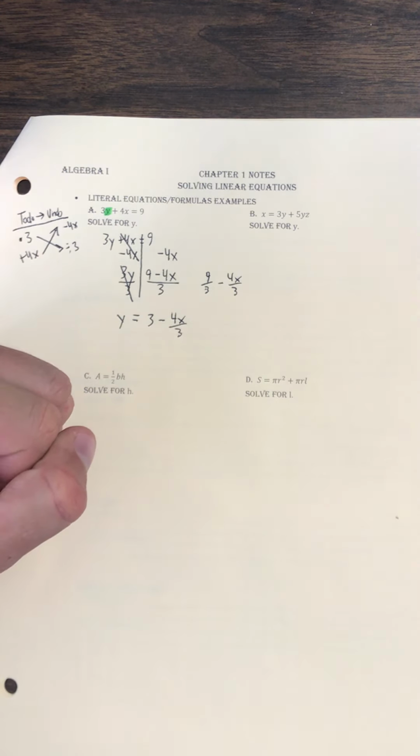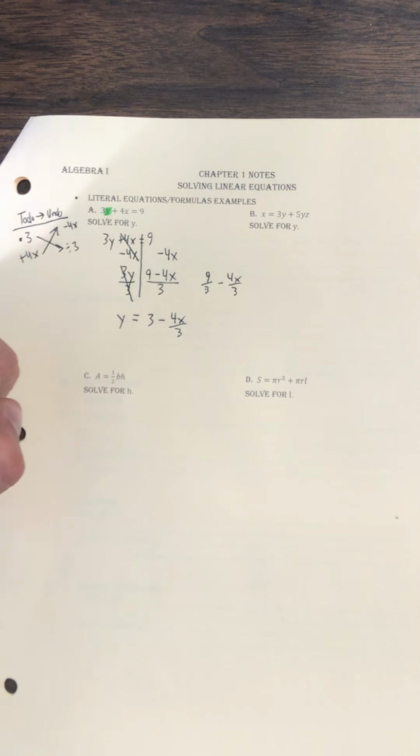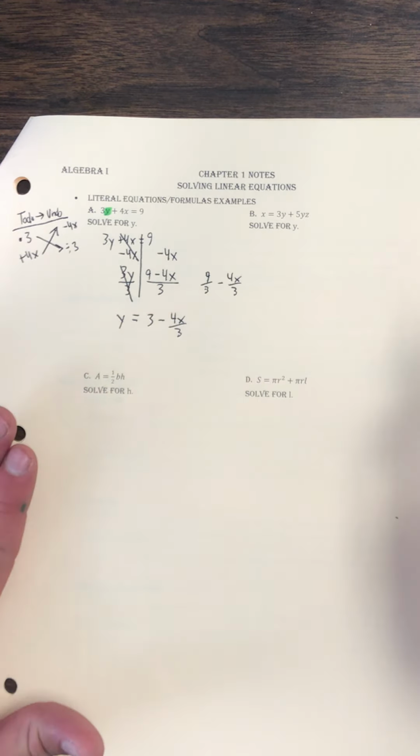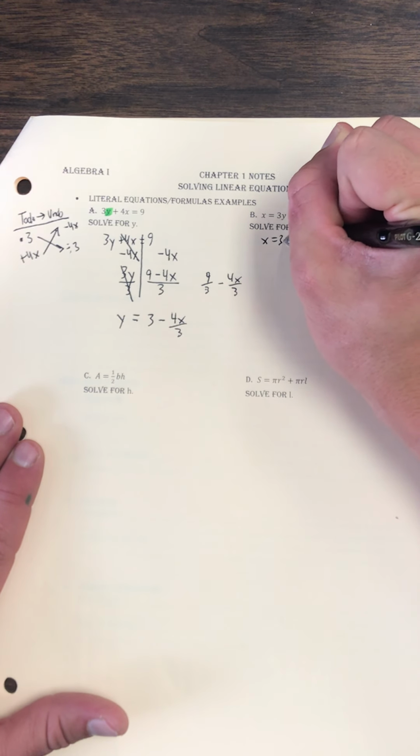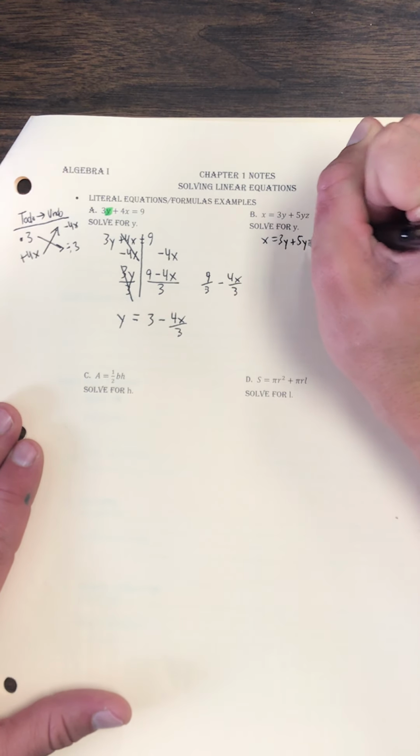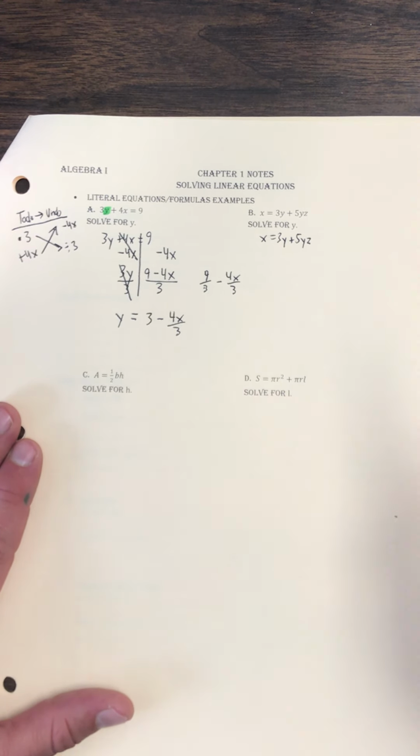So in order to make this work, I'm actually going to have to do some reverse distribution, also known as factoring. And if you recall real hard from your pre-algebra or algebra prep class, you learned all about factoring. That's where we look for something that's in common between both of these terms. So I'm looking at x equals 3y plus 5yz. What is the same between 3y and 5yz? Well, the only thing they have in common is that they both have y's. So I'm going to factor that out.